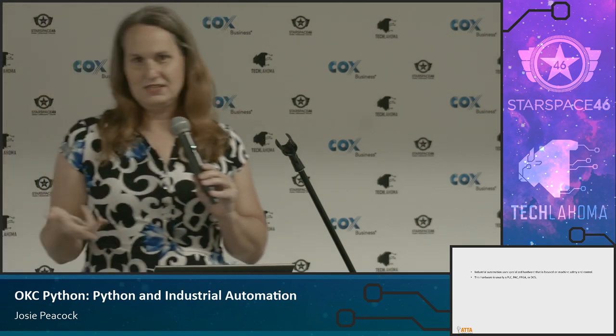So, industrial automation uses specialized hardware that is focused on machine safety and control, and that's one of the things you need to pay attention to. And I'm probably going to repeat myself a lot on the safety thing, but these machines can kill people. And you, with Python, can control these machines directly. So, pay attention.